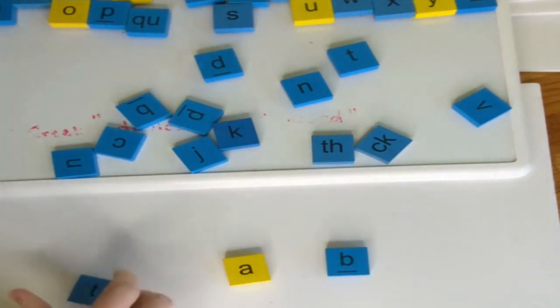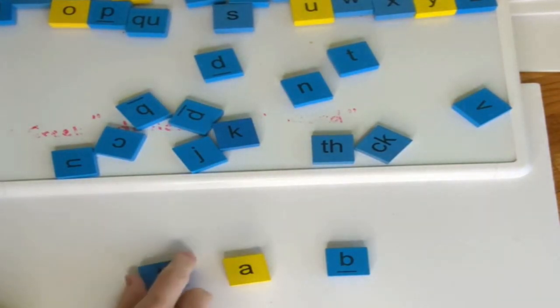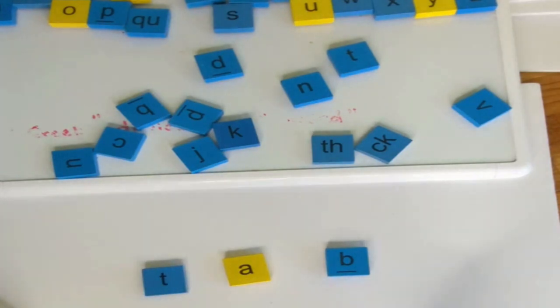So this kind of phoneme manipulation is extremely important for students that are struggling with reading. It's helpful for any student, but especially for those who are struggling with reading. Otherwise, what happens is we just continually sound out words and put them back together again and then sound out the next.